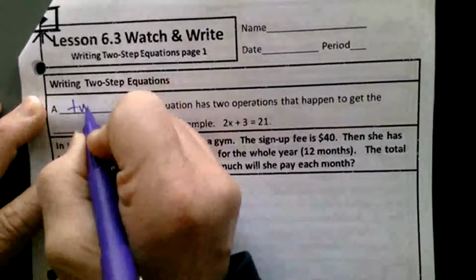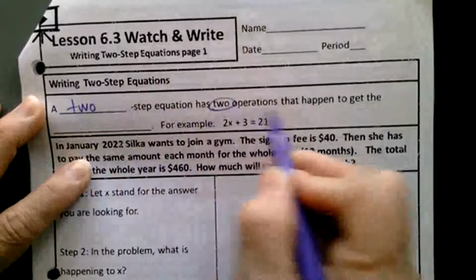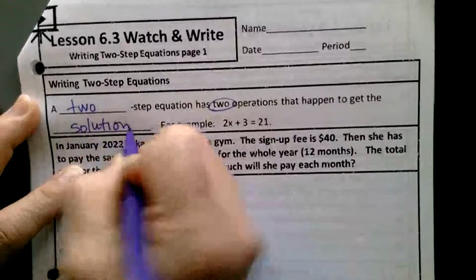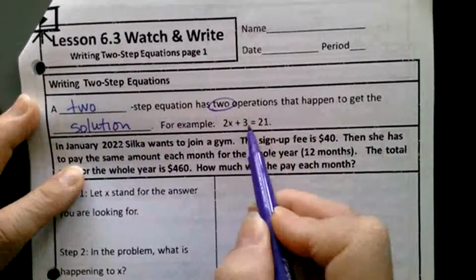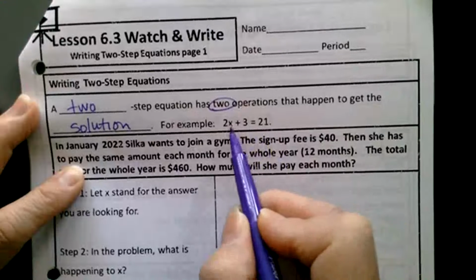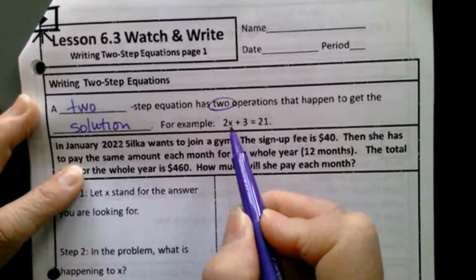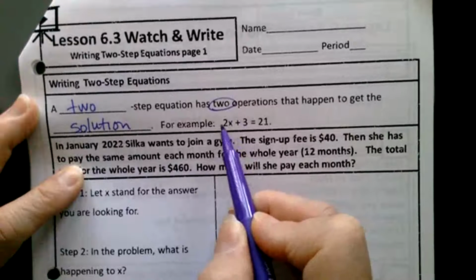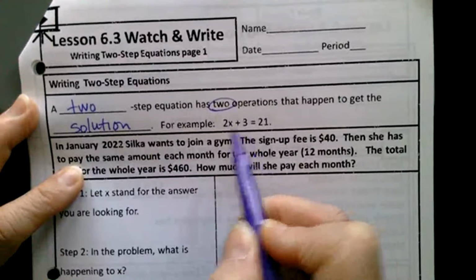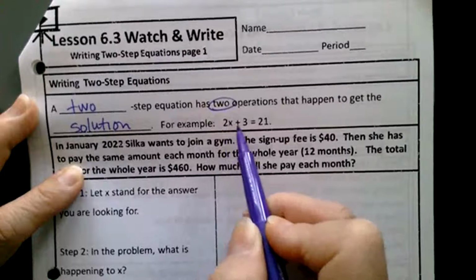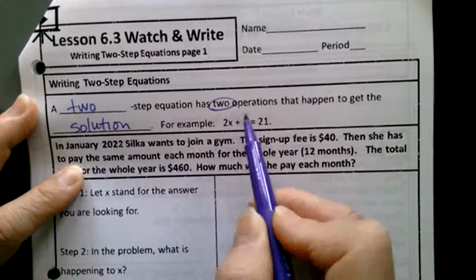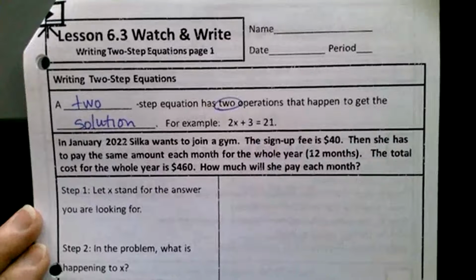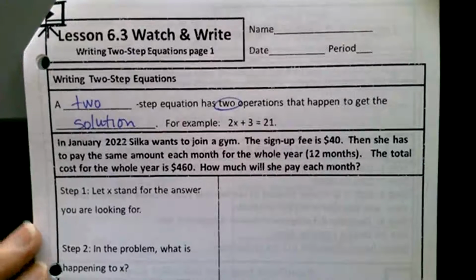Well, a two-step equation has two operations that happen to get the solution. So here's an example. 2x plus 3 equals 21. So here's your x, here's your variable. Two things are happening to this x. First, the x is being multiplied times 2, and then 3 is being added. So you have two operations here. You have multiplication and addition. That's why it is a two-step equation. All right, so what we're going to do in this lesson is we're just going to write equations. We're not going to solve them, okay?